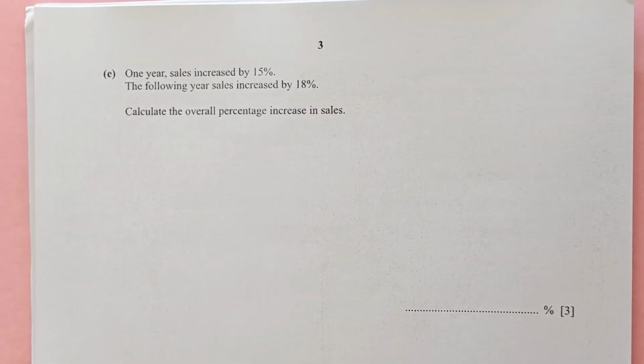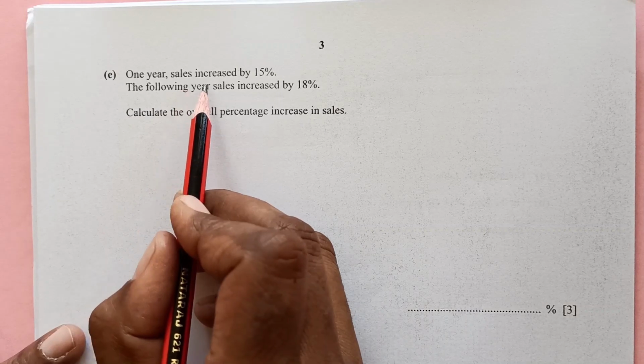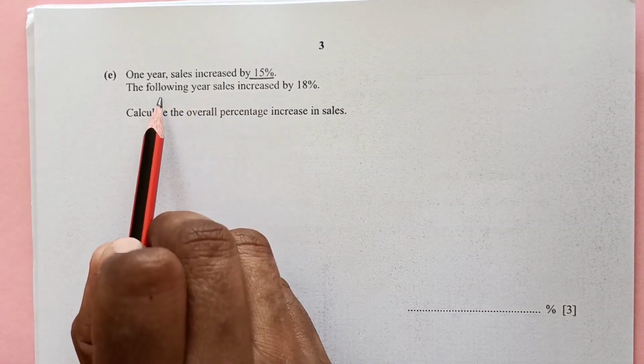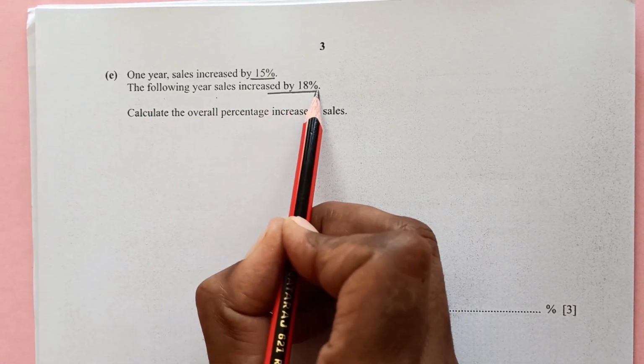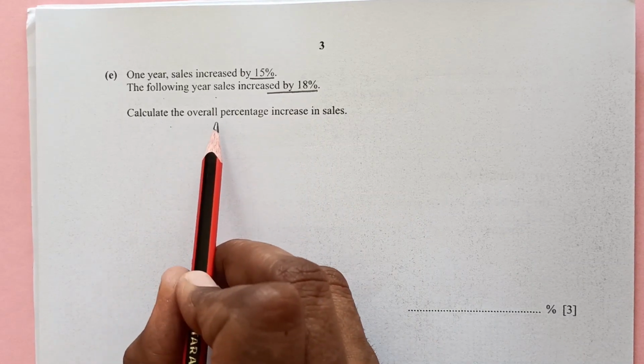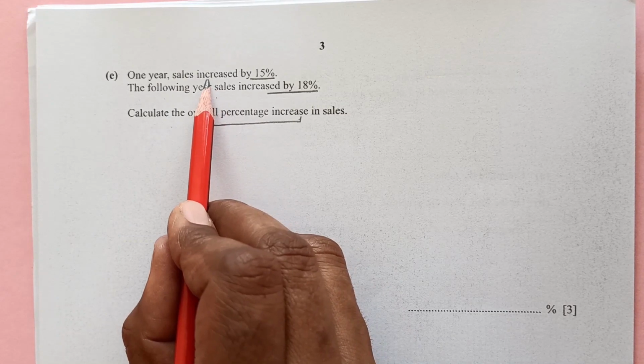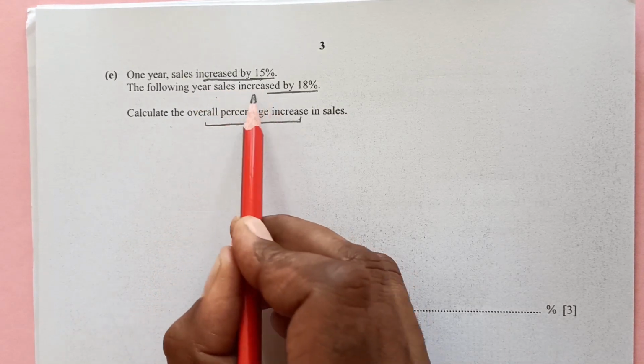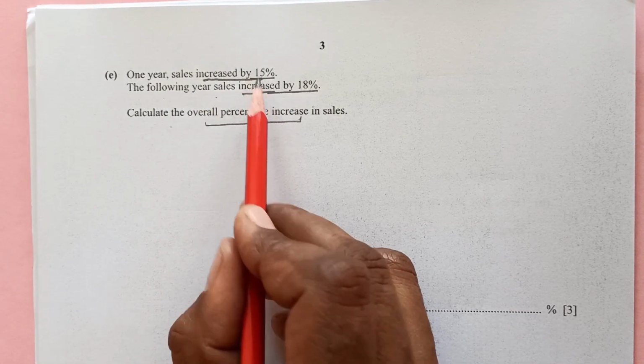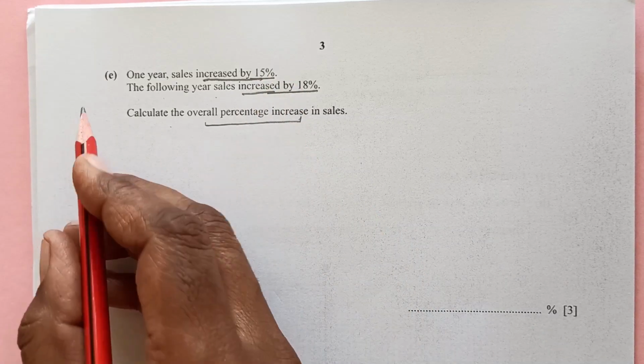Part E of the first question: in 1 year, sales increased by 15%, and the following year sales increased by 18%. Calculate the overall percentage increase. Remember to underline the keywords. Here is an increase, and this is also an increase. So both years there is an increase, so we are going to multiply.